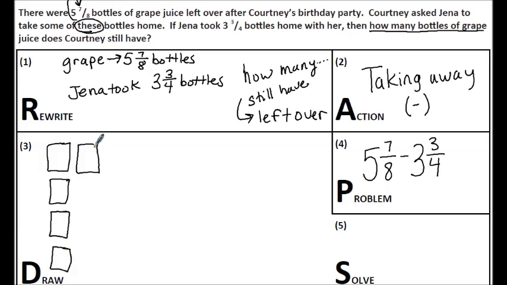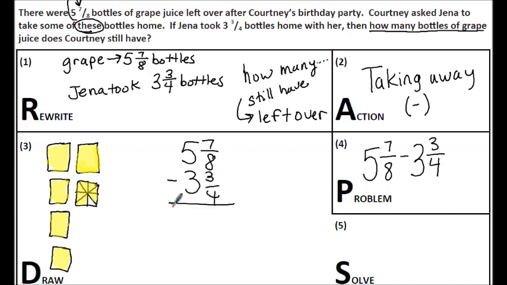So I'm going to use the boxes again to show how much we have. So I have 1, 2, 3, 4, 5, and 7/8 bottles. Now this box is representing 1 bottle instead of 1 inch like in the previous problem. So I'm going to color in how much I actually have so I remember how much I have. So there's 5 7/8 boxes to represent the 5 7/8 bottles. Now Jenna wants to take away the 3 3/4. So let's set this up and show what's going on with the picture and the math at the same time.